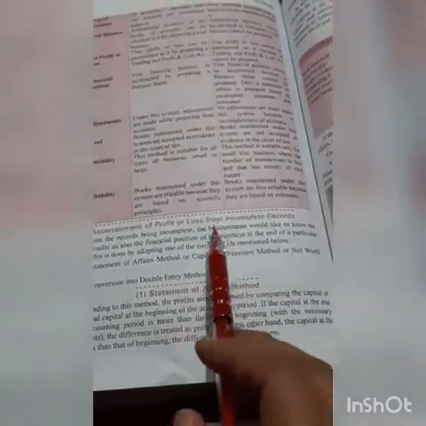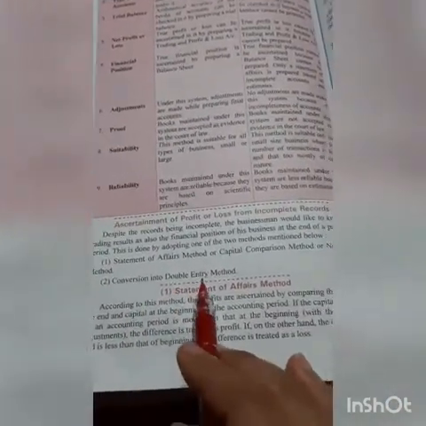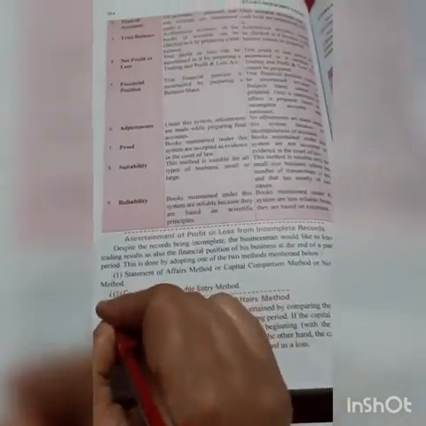So we have the ascertainment of profit and loss from incomplete records. Here we are preparing two things: one is the statement of affairs and one is the statement of profit and loss account. The second is conversion into double entry system. As per the CBSE, this section is not part of your syllabus now. So we have to do up to illustration number 12 only. After that, the conversion into double entry system has been cut as per the guidelines.